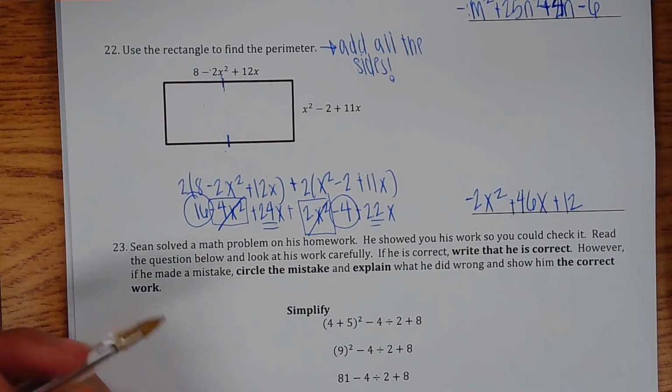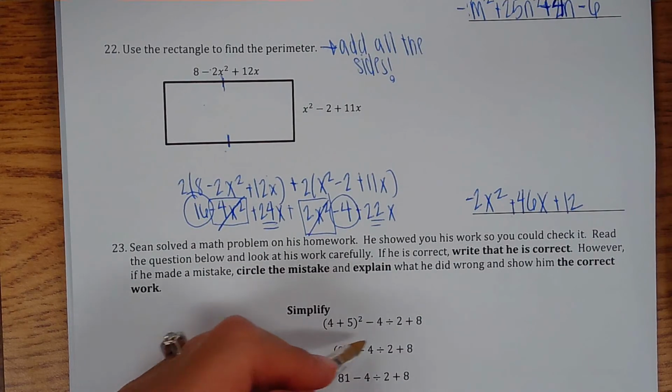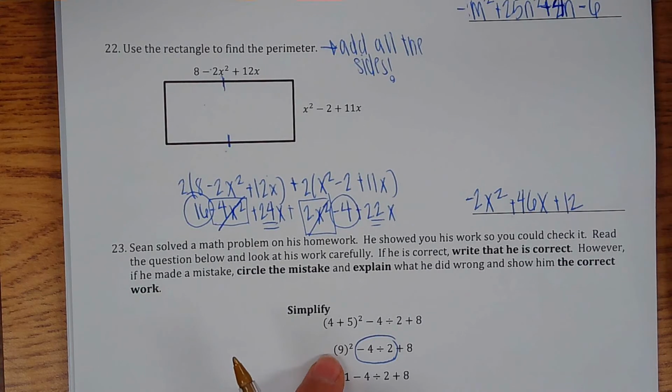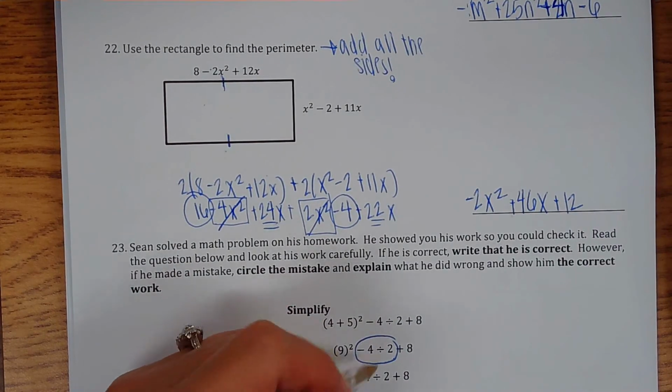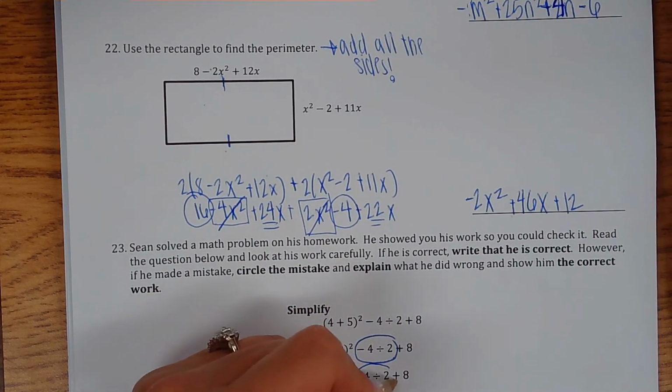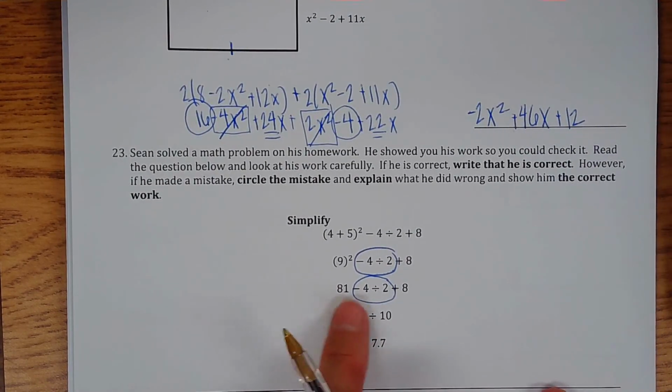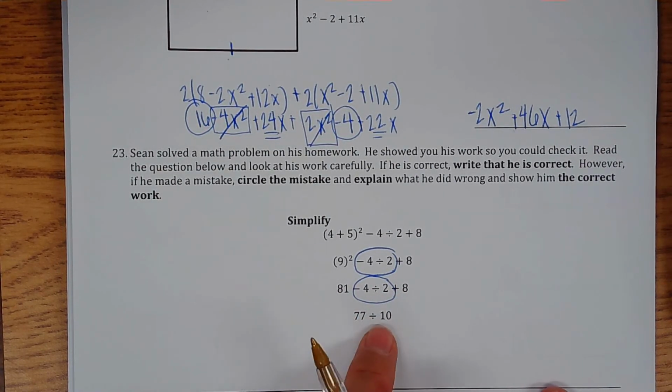So, where Sean went wrong is right here. He squared 9 perfectly and got 81, but he forgot to divide. What he needed to do was divide this negative 4 and this negative 2, but instead he did 81 minus 4 and got 77, and then took 2 plus 8, which was 10, and divided it that way.